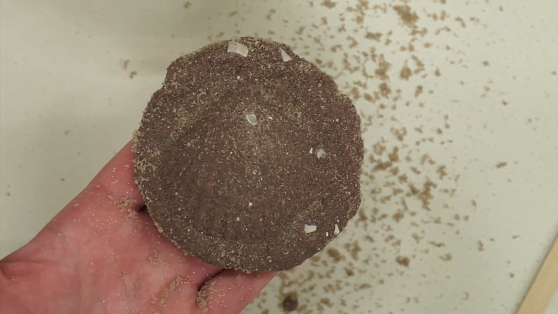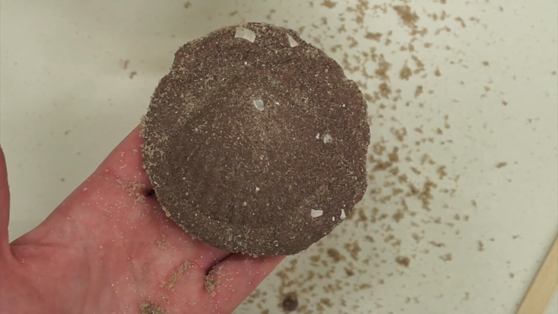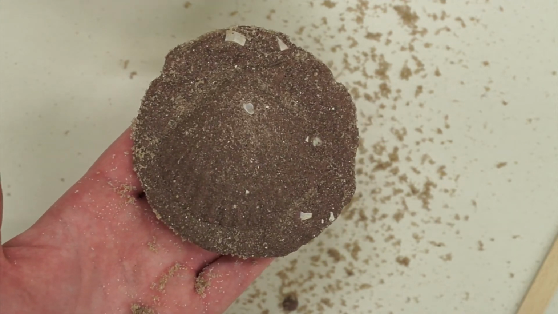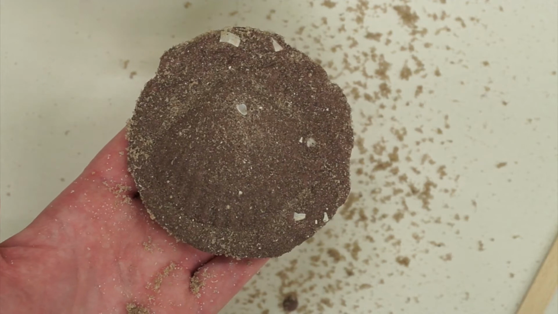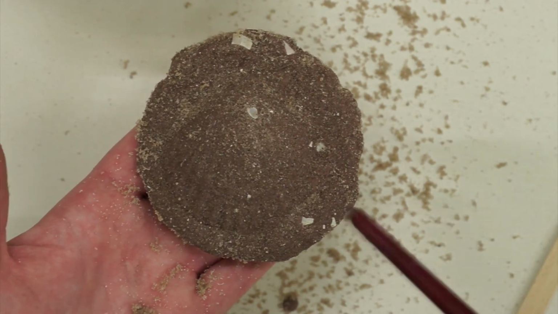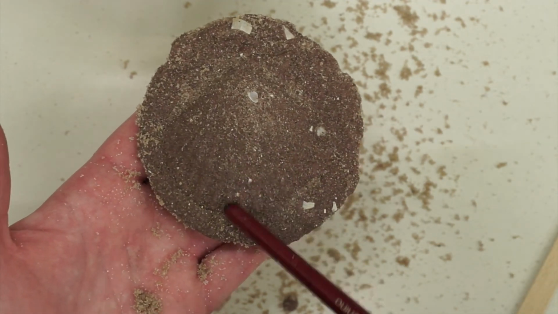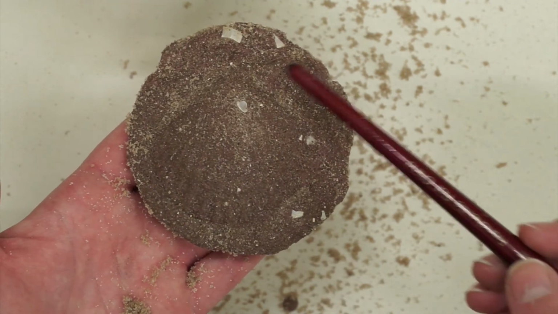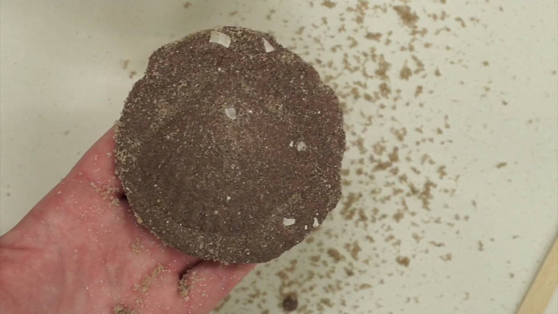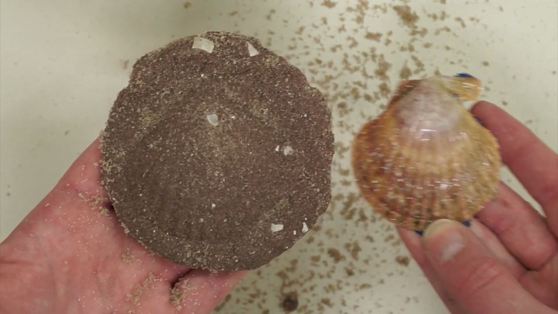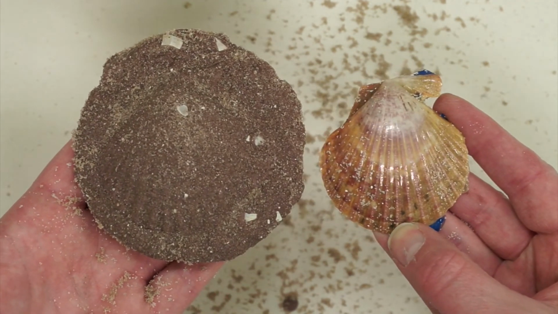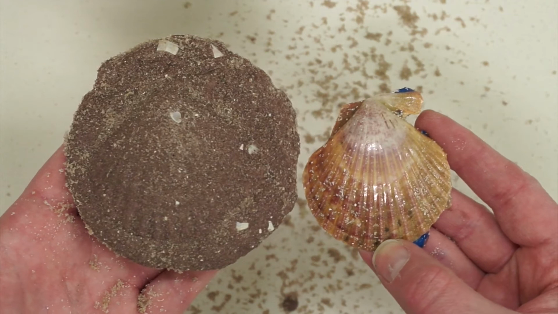So this is the cast of the mould, the impression that was made with the shell, and you can see that you have the ridges through here and you have the base of the shell. So if I show the shell next to it, you can kind of see those ridges.